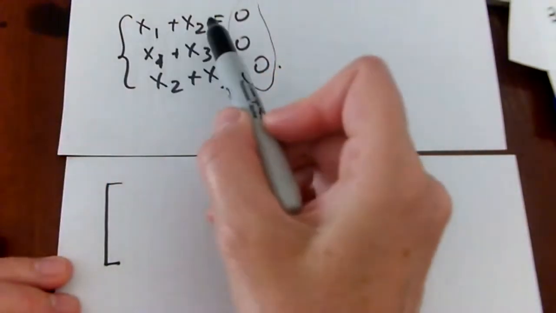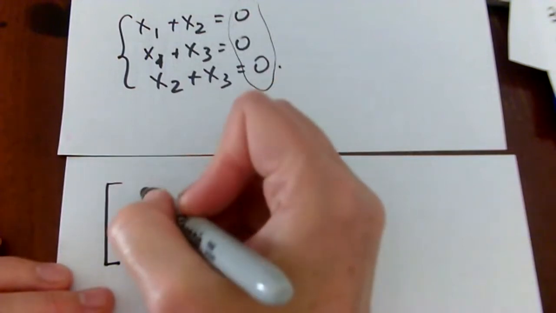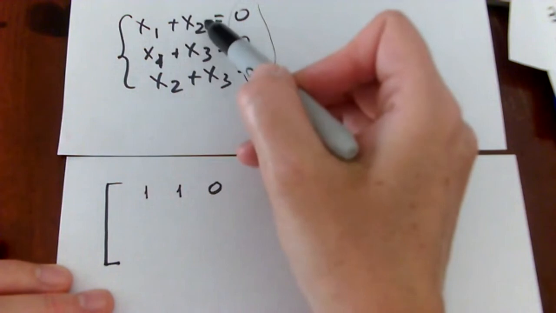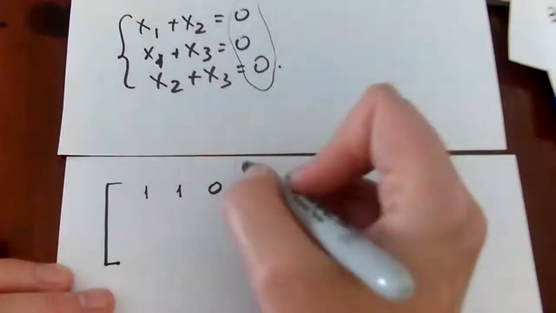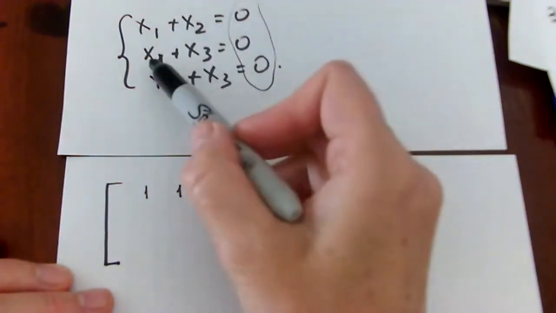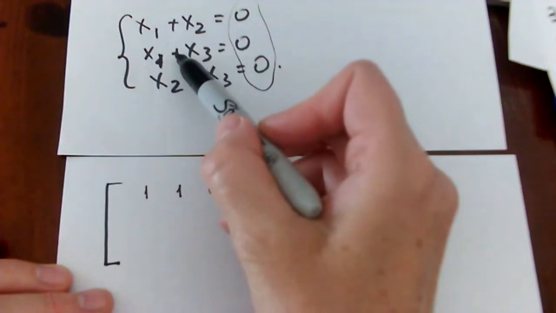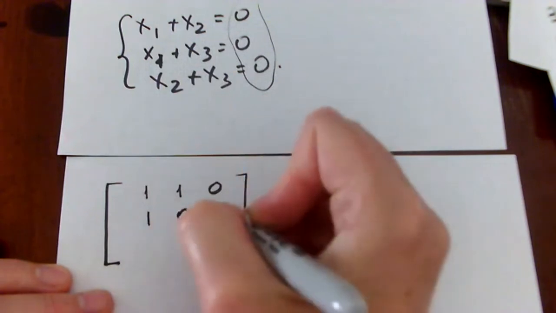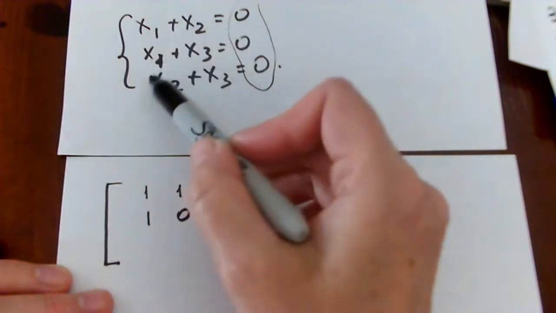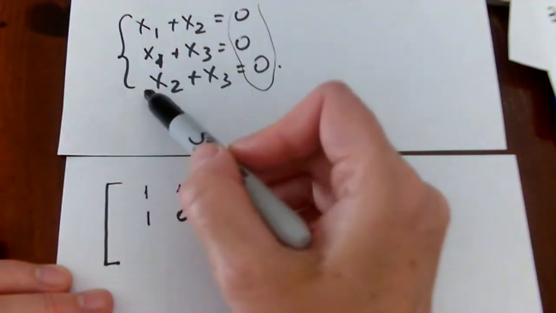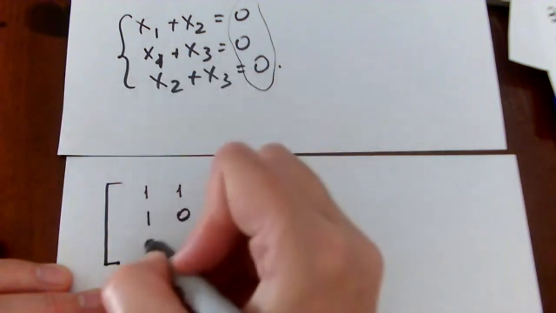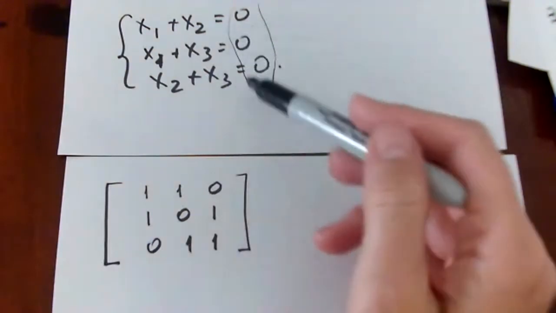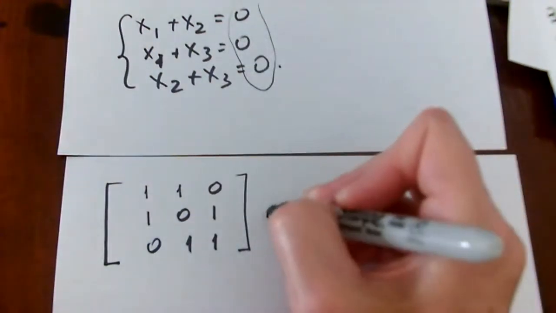The first equation corresponds to the row 1, 1, 0, because the third variable x3 is missing here. That is why it has coefficient 0. In the second equation, x2 is missing. That is why it will be 1, 0, 1. And the third equation has x1 missing. That is why it will be 0, 1, 1. It's not necessary to write the third column of zeros, as I said before.